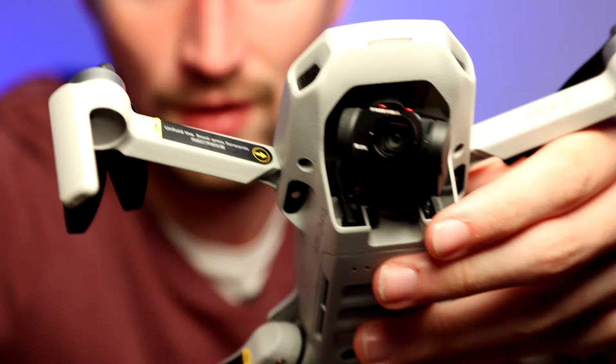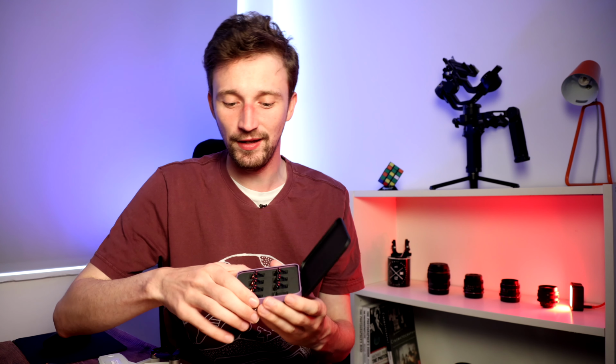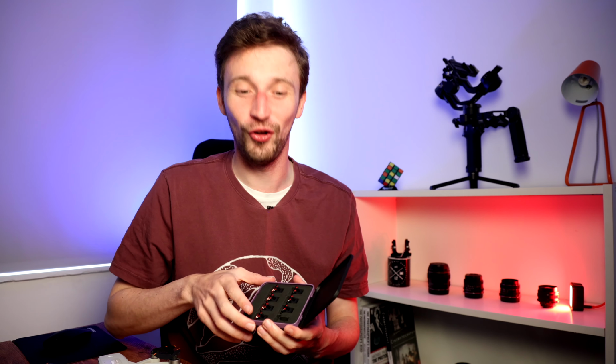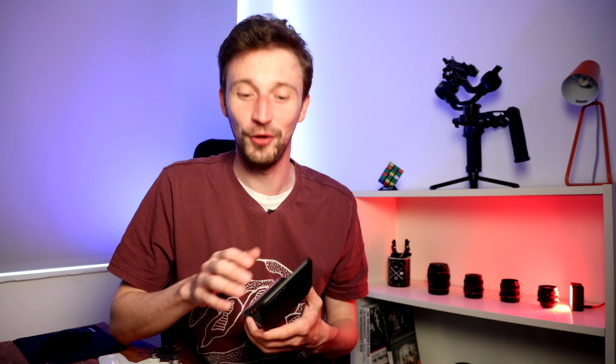There we go. In all honesty, I'd probably use the NDs with the circular polarizer filters as well, just because you get kind of 2-in-1, which is always good. But the ND filters on their own are definitely useful.